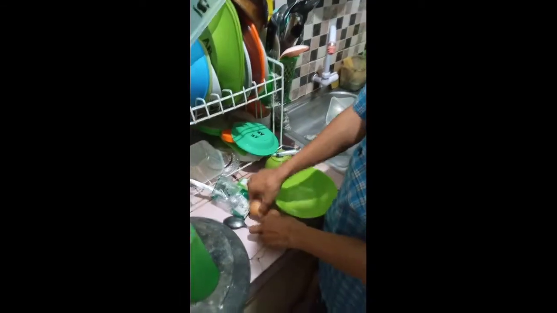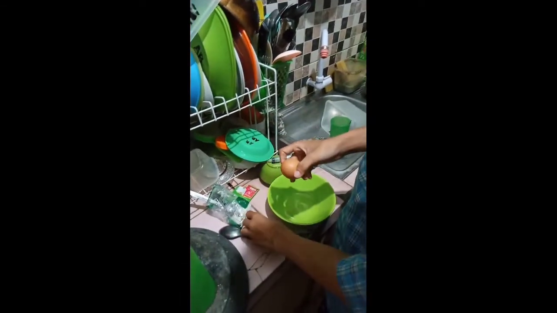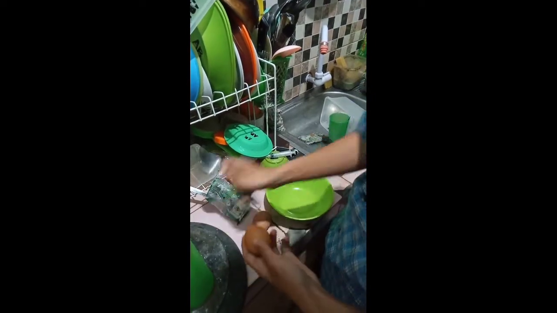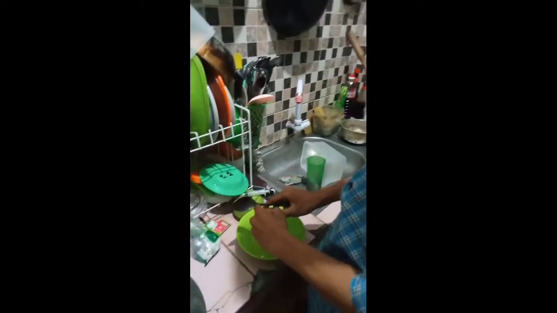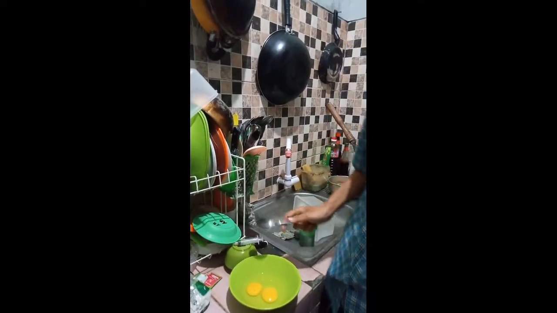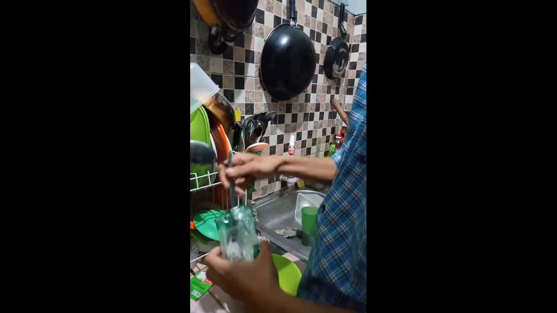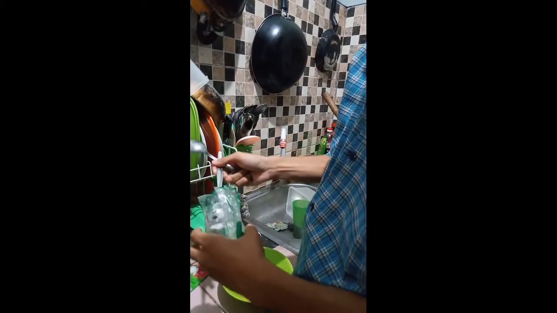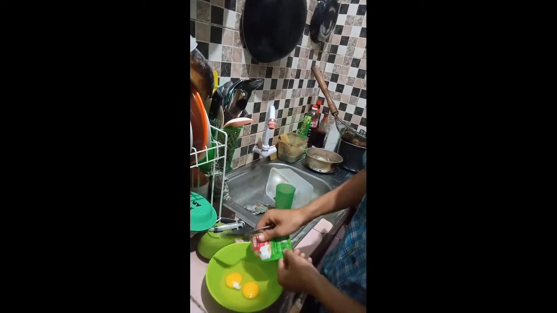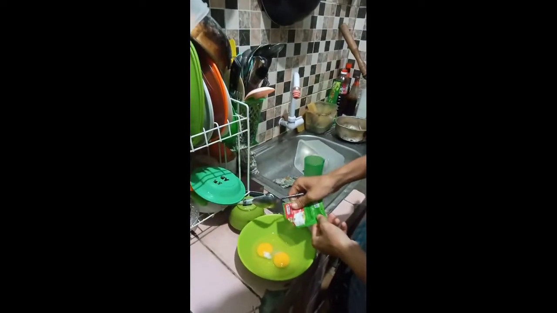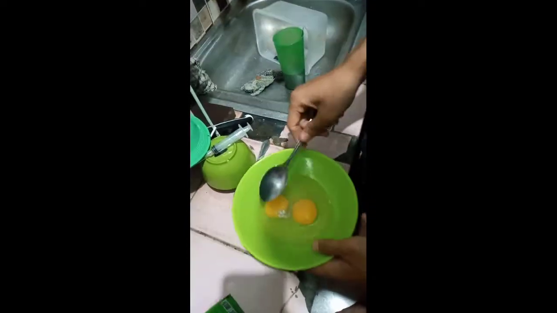Step 1. Crack the egg into a bowl and add a pinch of salt and pepper. Step 2. Mix the egg with a spoon.